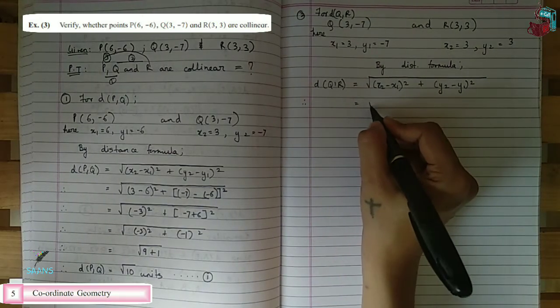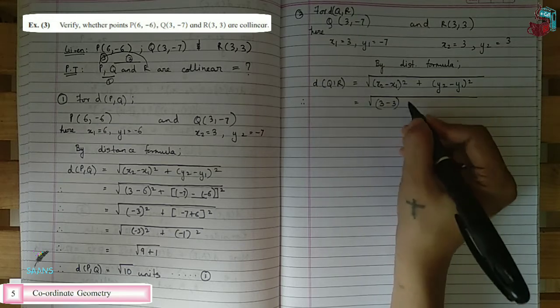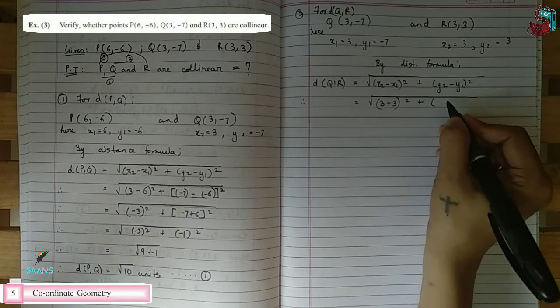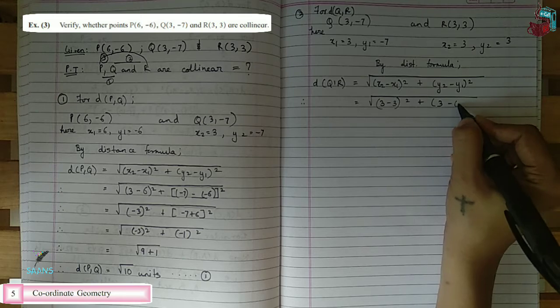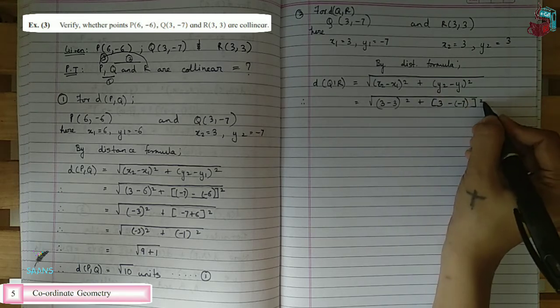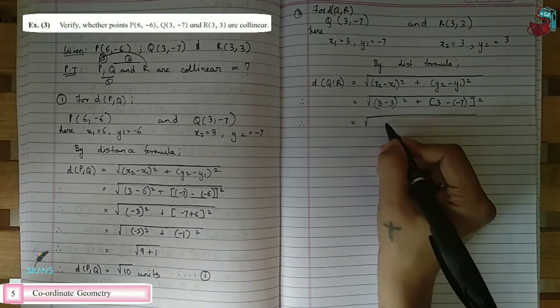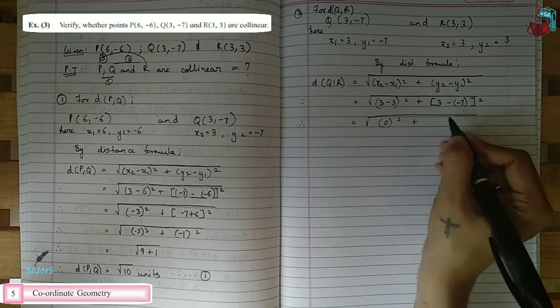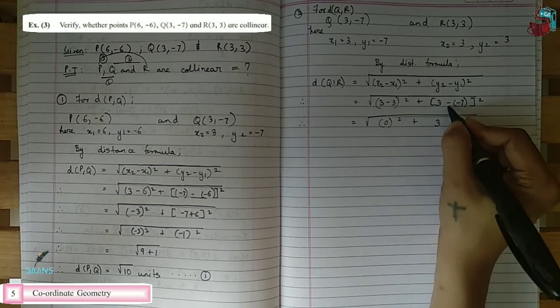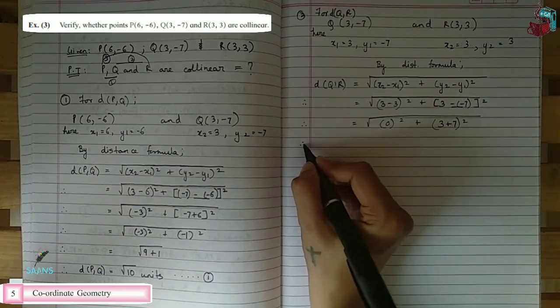Therefore, that is equal to (3 minus 3) the whole square plus (3 minus of minus 7) the whole square. Therefore, 3 minus 3 is 0. So, it will be 0 the whole square plus (3 minus into minus is plus 7) the whole square.